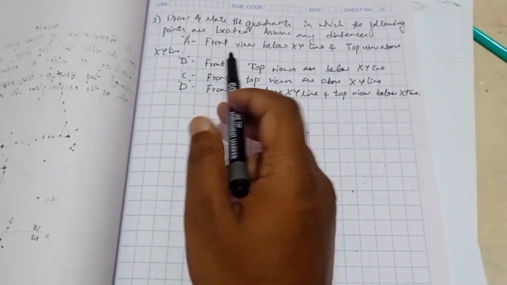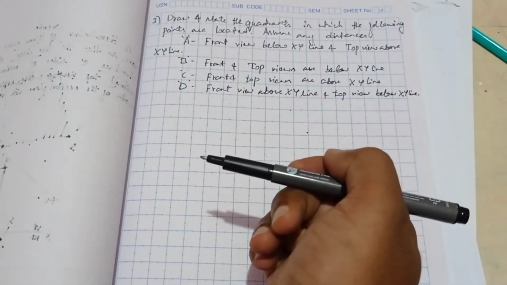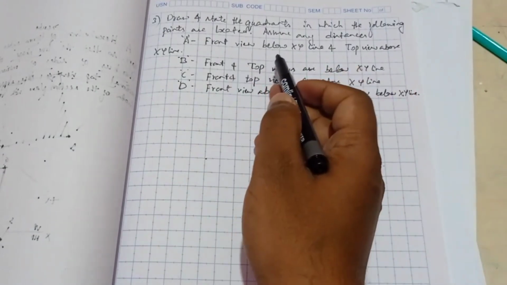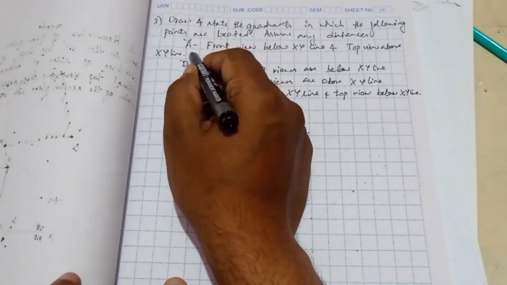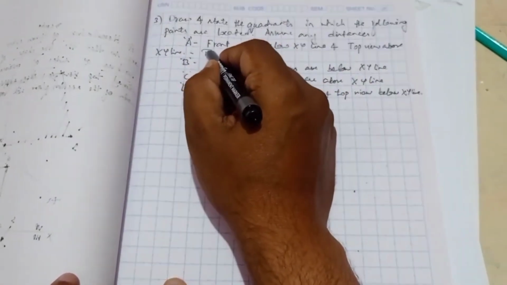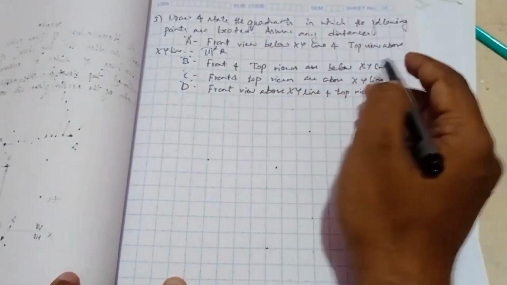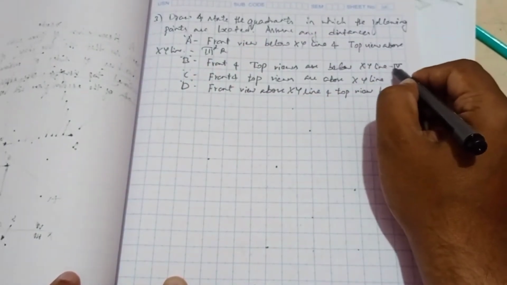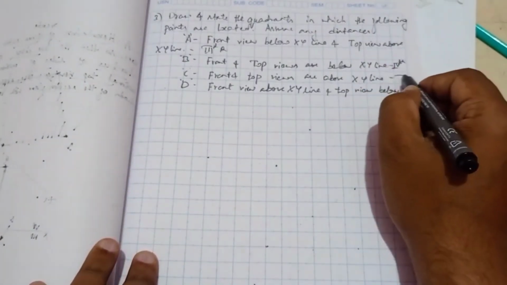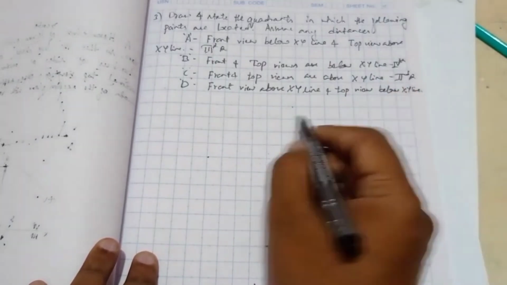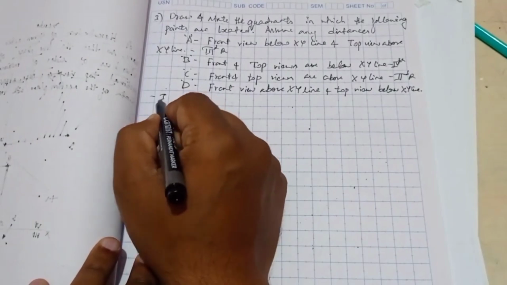You have to identify which quadrant each of these points is located in, and then write it by assuming any distance. You can see front view below xy line and top view above xy line. So it is third quadrant, right? So I'll write here. It is third quadrant. Similarly, front view and top view are below xy line. So this is fourth quadrant. Front view and top view are above xy line. It is second quadrant. Front view above xy line and top view below the xy line means it is first quadrant.